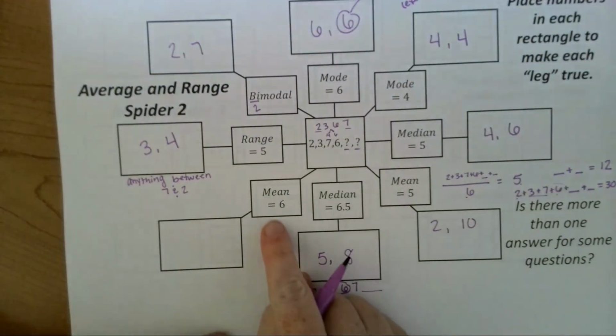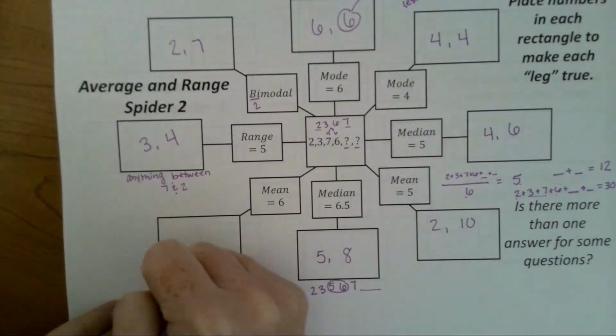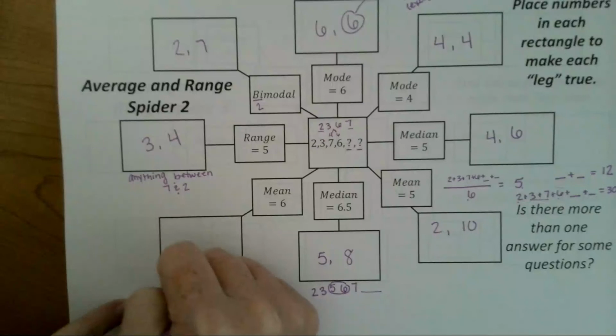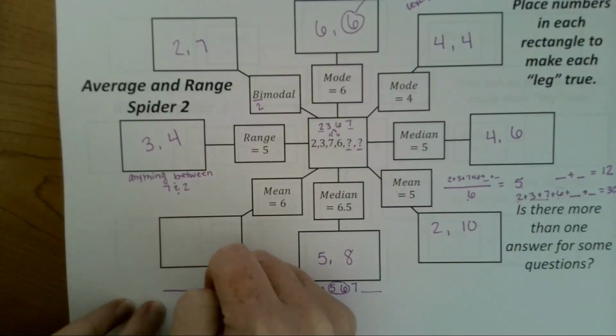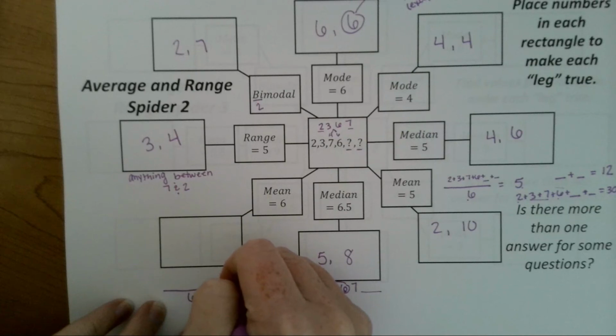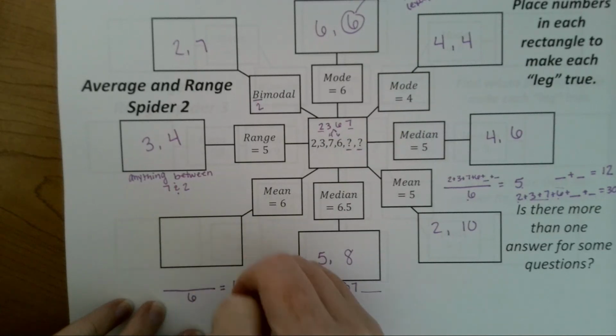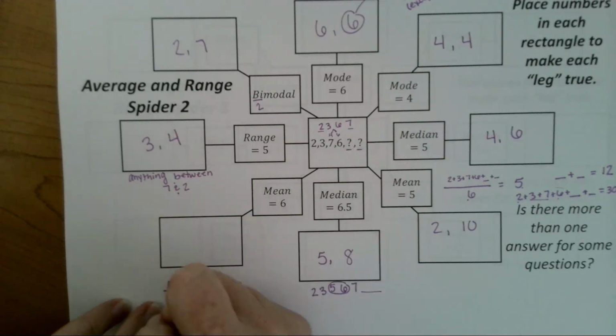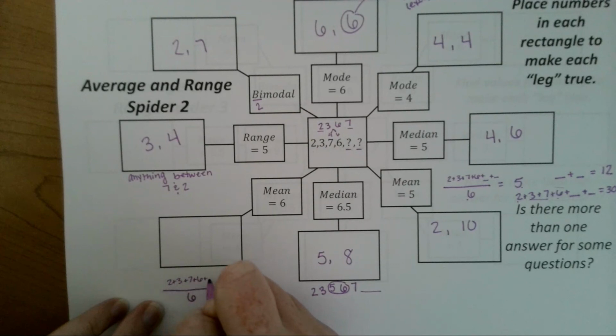Okay, this time we want a mean of 6, so we're going to do the same process. We're going to add all of our stuff, divided by 6 equals 6. Okay, so that's 2 plus 3 plus 7 plus 6 plus something plus something.